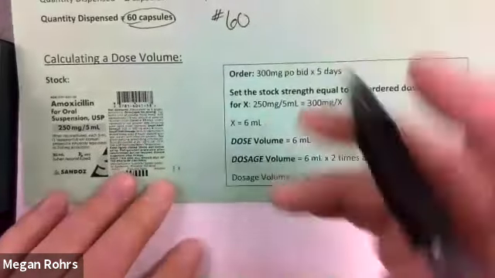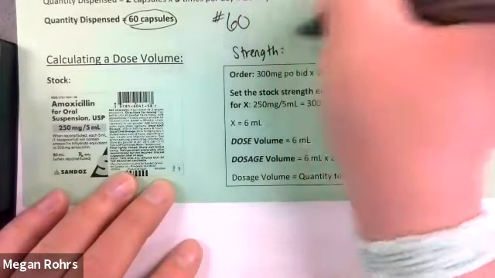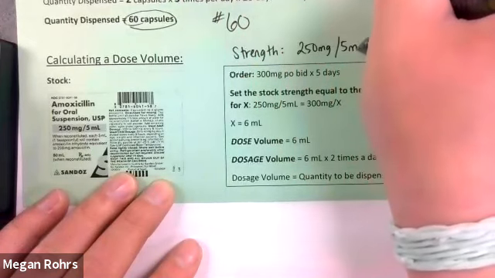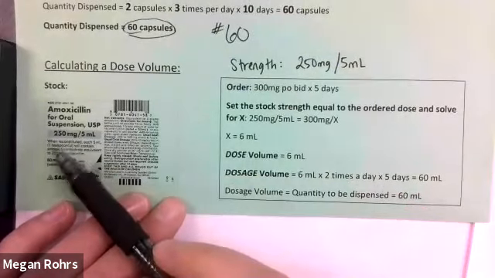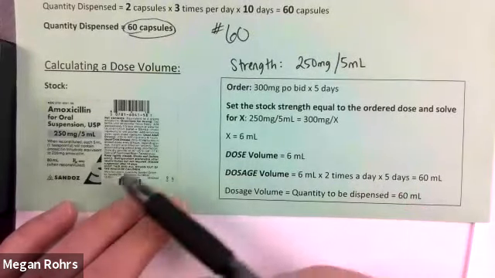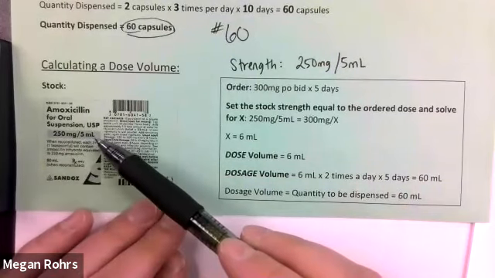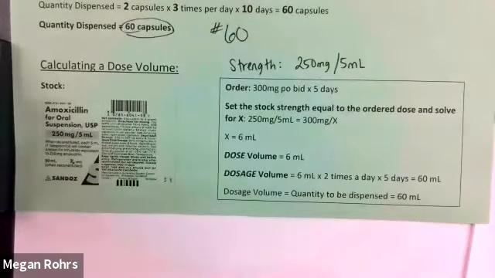So I'll write that up here. Strength is 250 milligrams per 5 milliliters. I could not just say 250 milligrams because that wouldn't tell me anything really about this liquid. I need to know the dose: for every 5 mils, there are 250 milligrams of active ingredient.